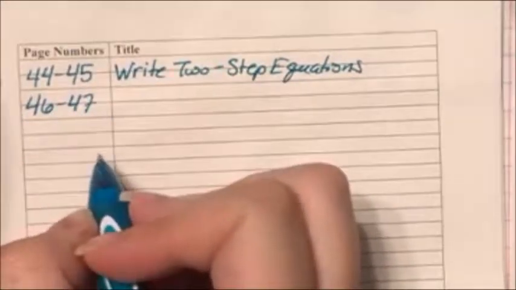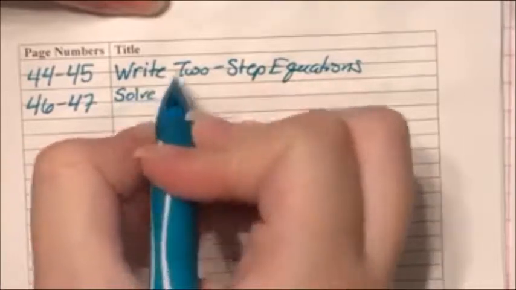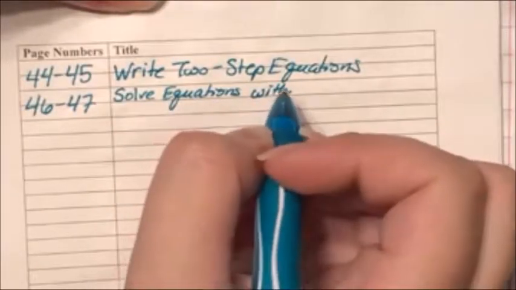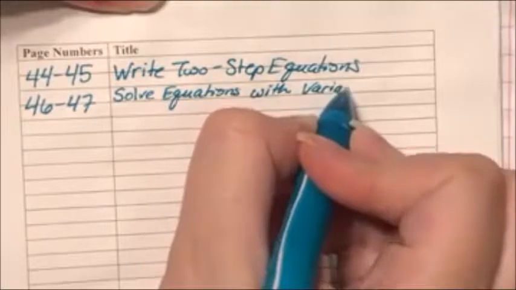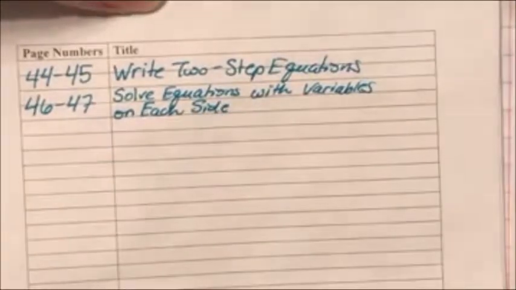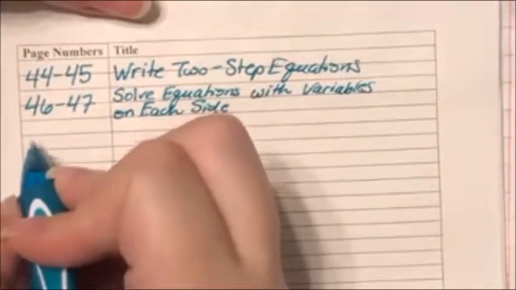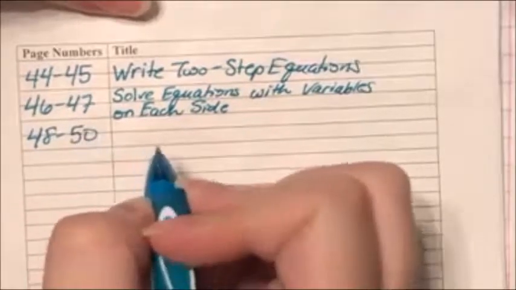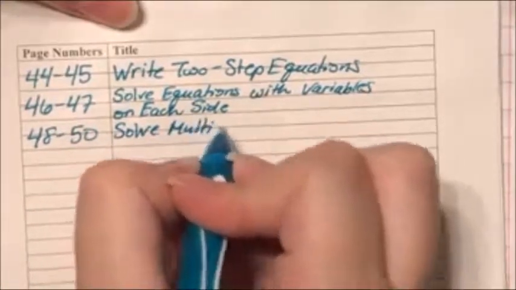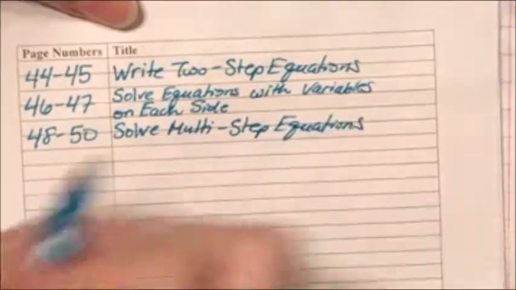46 through 47 was solve equations with variables on each side. 48 through 50 is solve multi-step equations.